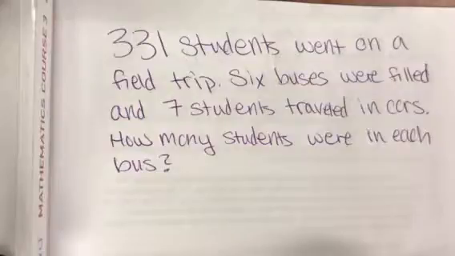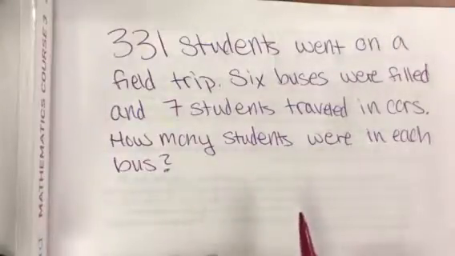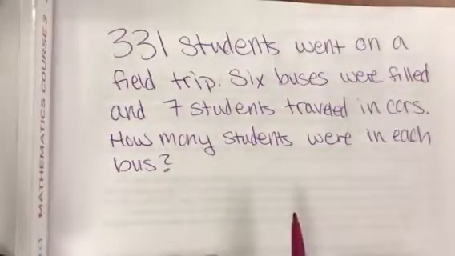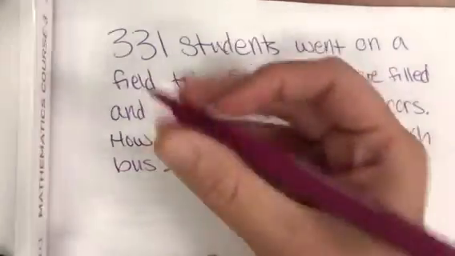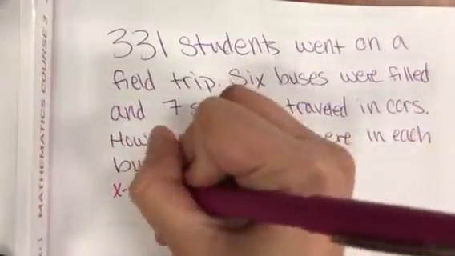What's our variable? It has to be equal on the same. What are we looking for? How many students were on each bus? So the X would be students on bus.